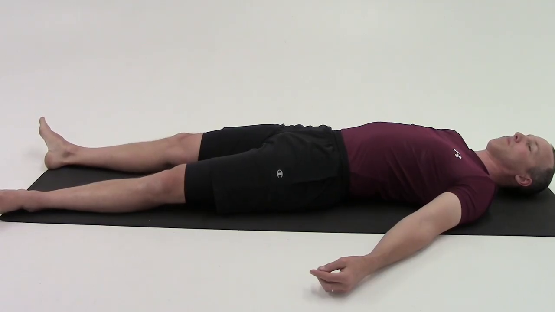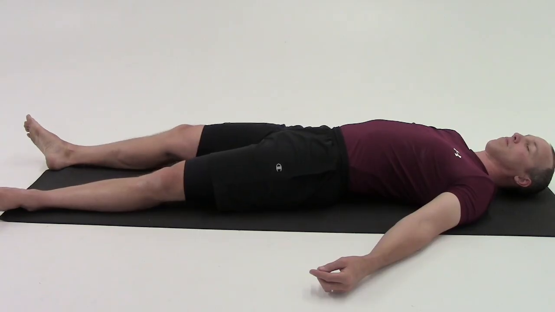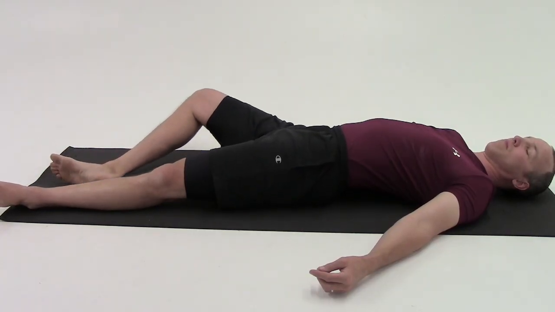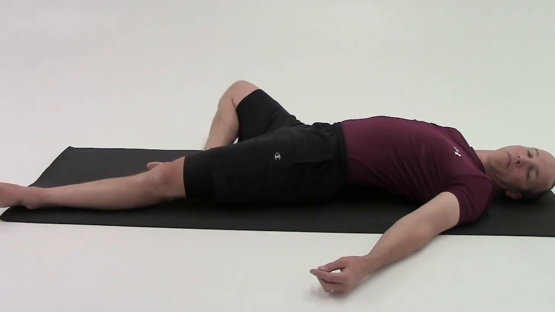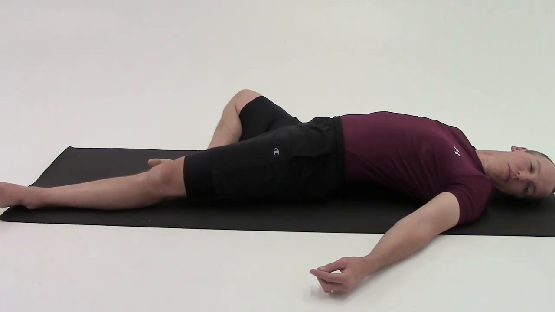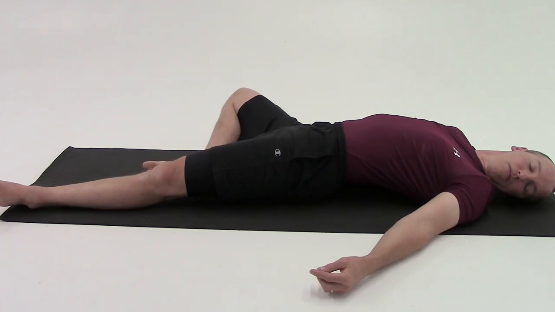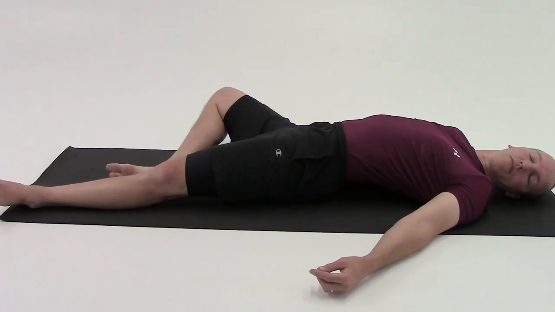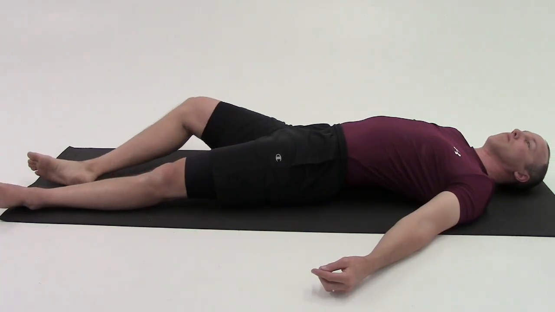Okay, inhale and roll the right sole so it faces towards the left and slide the foot up along the inside of the left leg, letting the right knee fall to the outside. Slide it up as far as you feel comfortable. And then slowly, smoothly return it back to its original position.